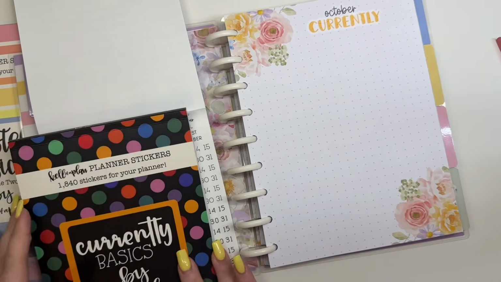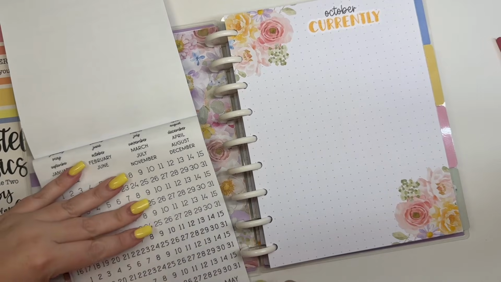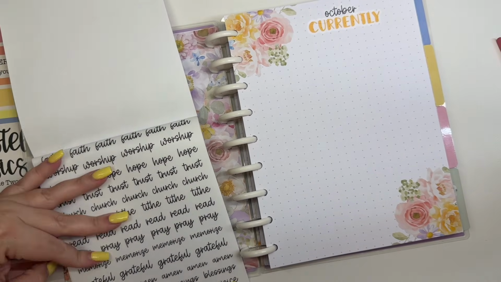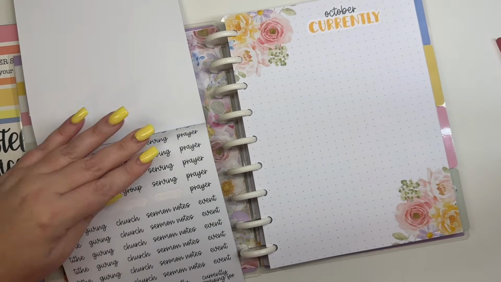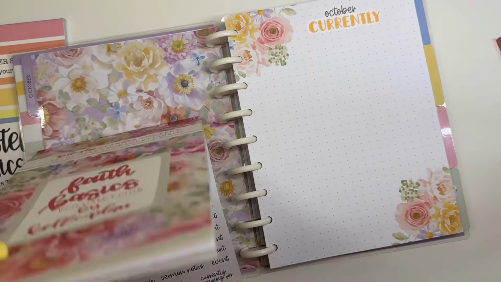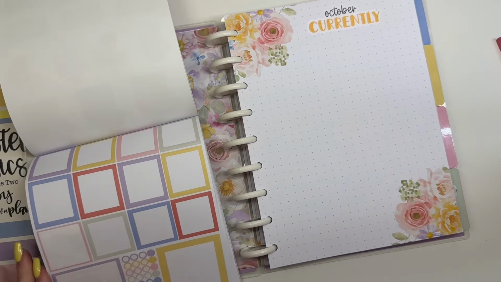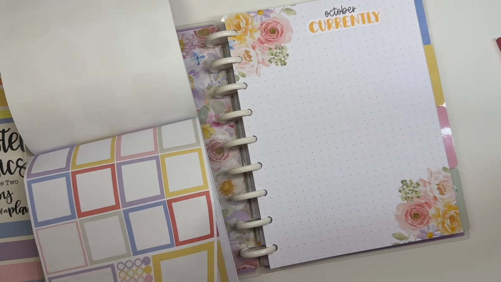Okay, and I want this to specifically be a faith-based currently. So in the back of this, we have, well, right here, currently reading, studying, and praying for. So that's at least 4 boxes. And I'm going to go here.